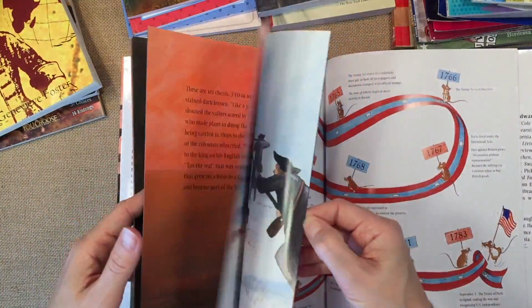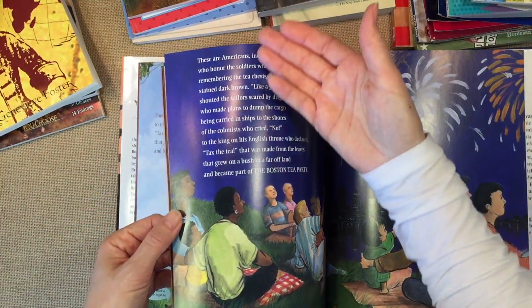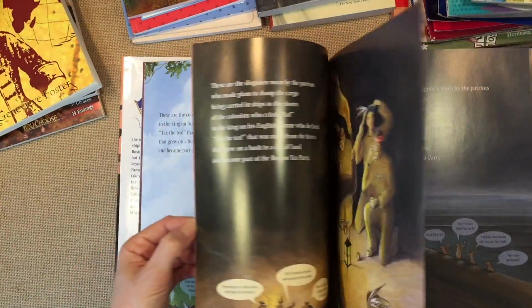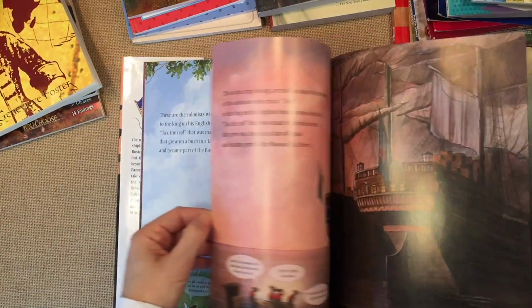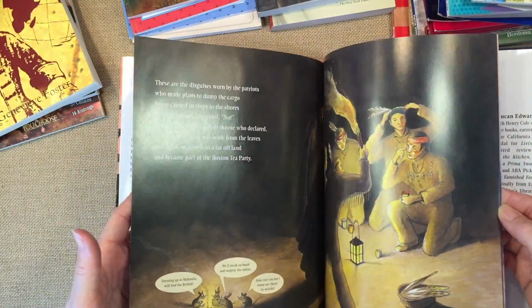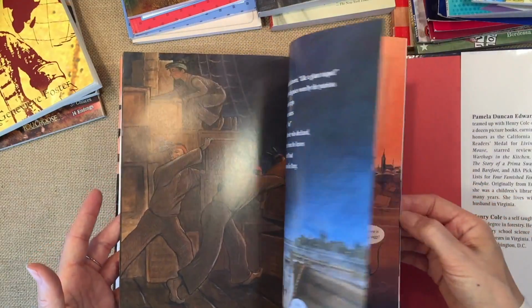And by the time you get to the very last page, you get the entire review of the whole entire story. And my kids found this a little bit repetitive and not that interesting. But again, for me, the illustrations were really beautiful. So it's not a book that I would read more than once.